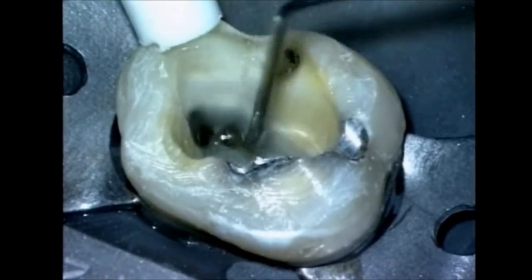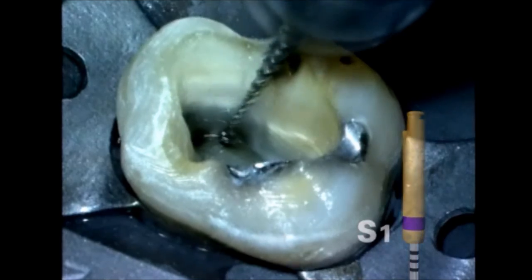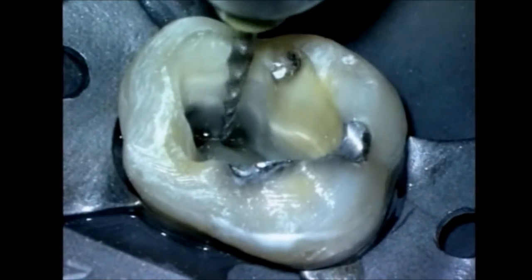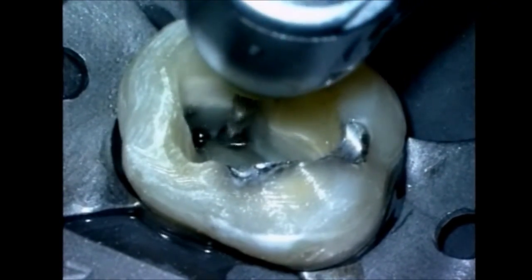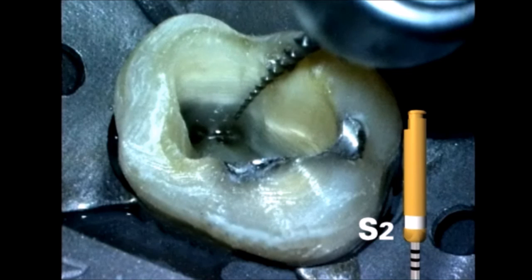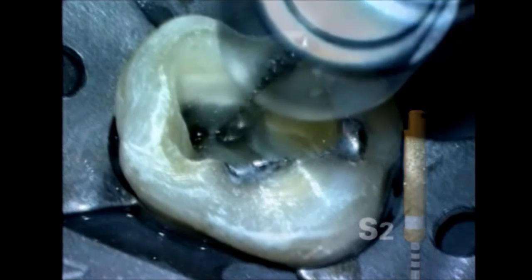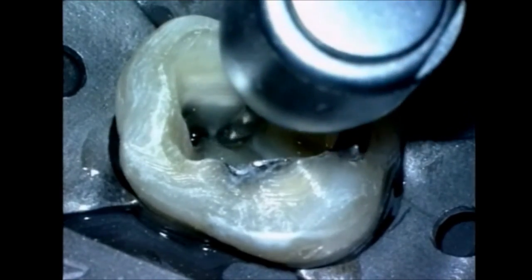With a smooth reproducible glide path, we can now use Shaper 1 to length. Shaper 1 is carried into the canal and will work primarily at the junction of the middle and the apical 1/3. Shaper 2 now can be carried to working length, and it's again allowed to move into the canal, and the shape can usually be cut in one single pass.